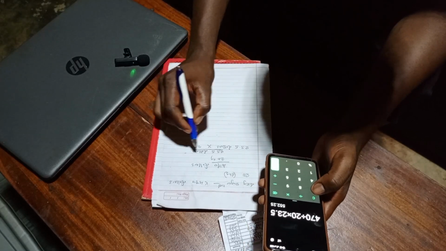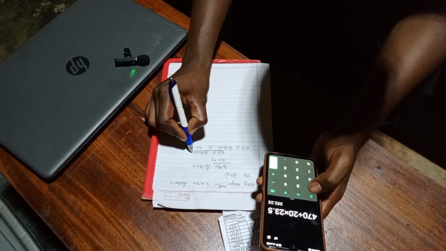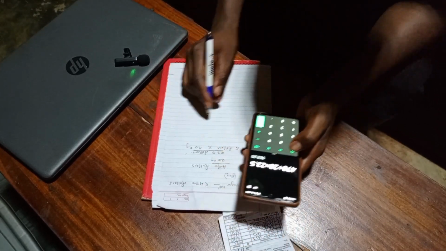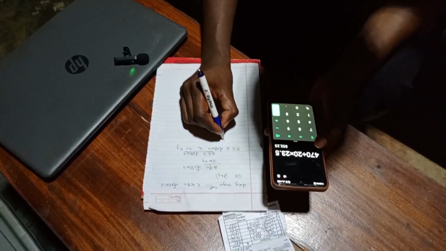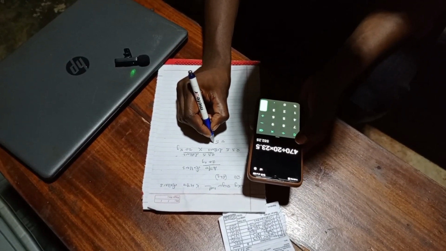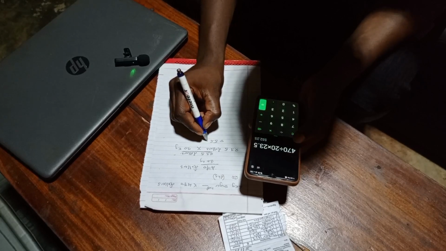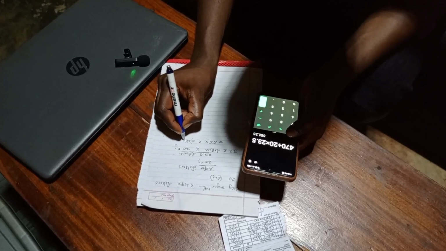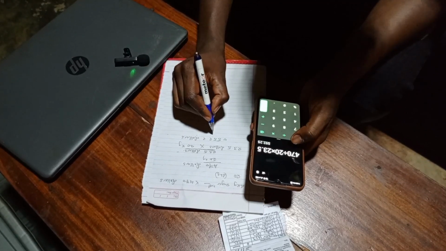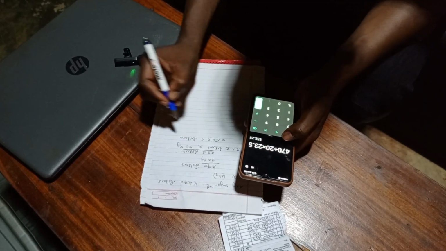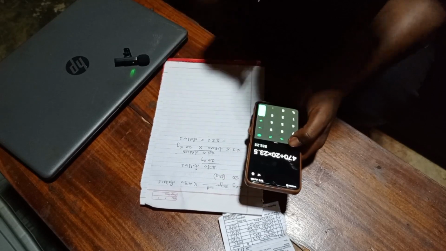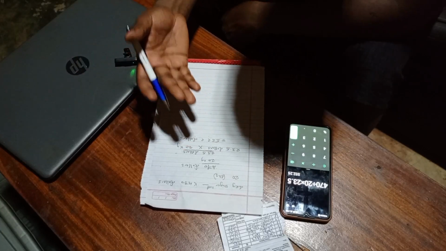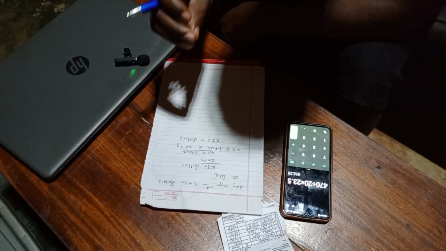You just multiply this 1 kg price by the 20 kgs in the bale. You're going to have something like $552. This is the total amount that you're going to have. But we've not yet arrived at our profit.